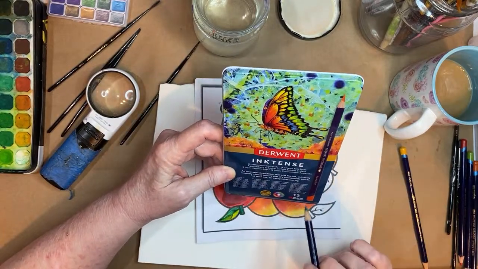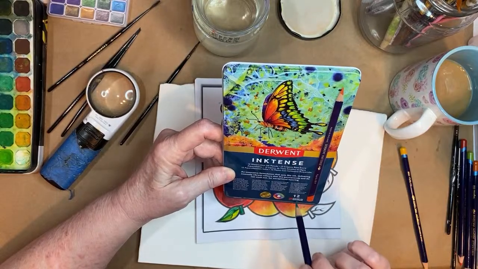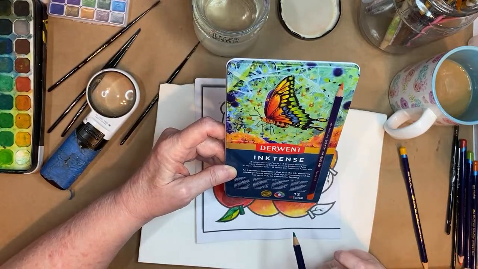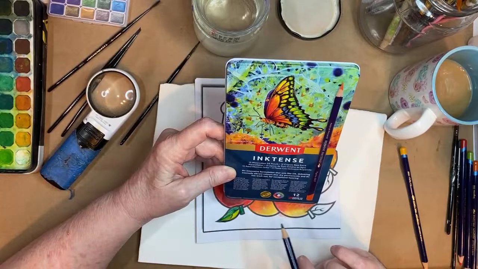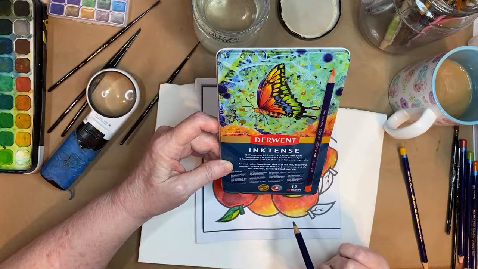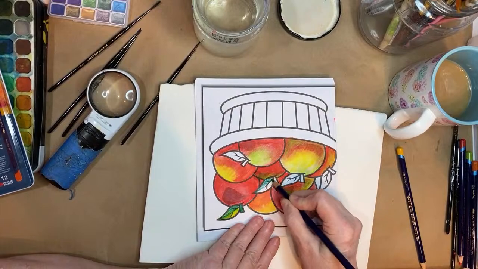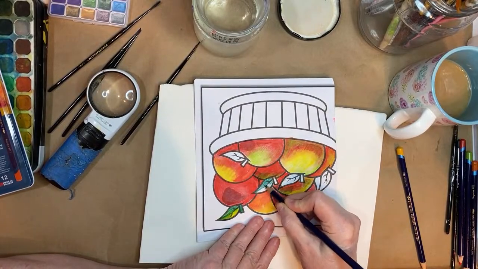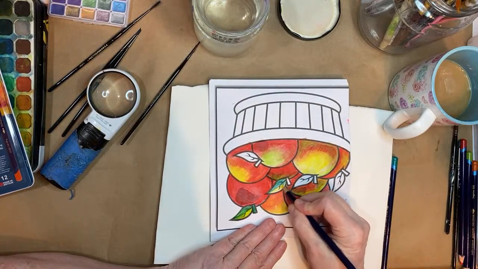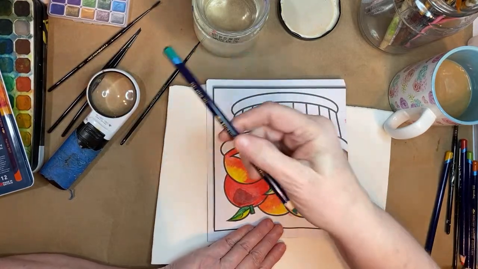I've wanted these for years, and I finally decided just to get the 12 pack because sometimes when I get too many colors I get overwhelmed anyway. So this is my first time really giving them a shot. I did try them out a little bit one day, but not really. They have a nice creamy feel to them too, especially on this paper, it's very smooth.